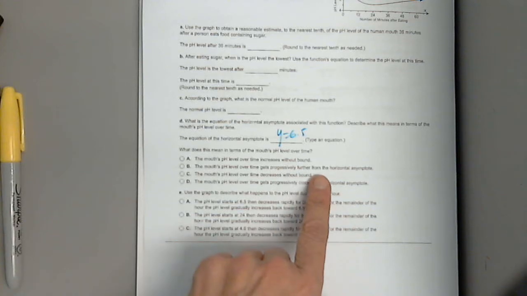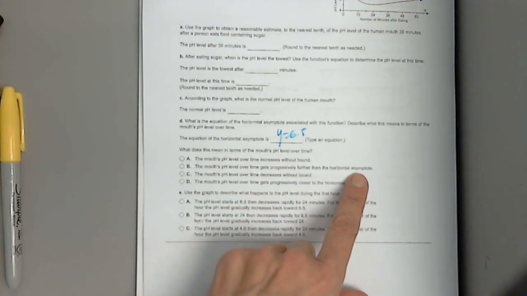So over time it gets progressively further from the horizontal asymptote. That's not possible. That's not possible if there is a horizontal asymptote. Yes, any questions? Danielle, go ahead.